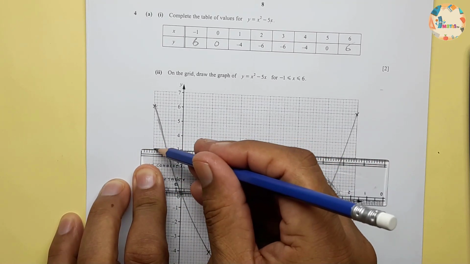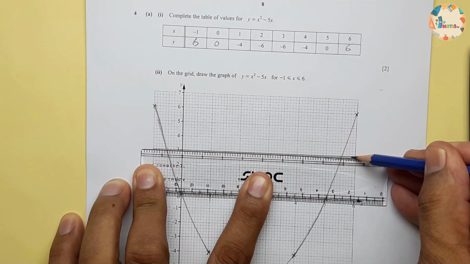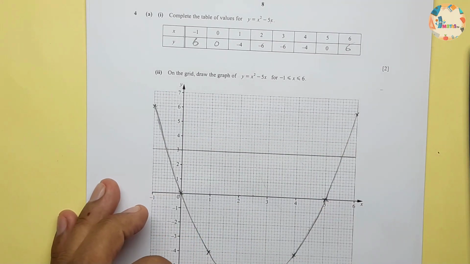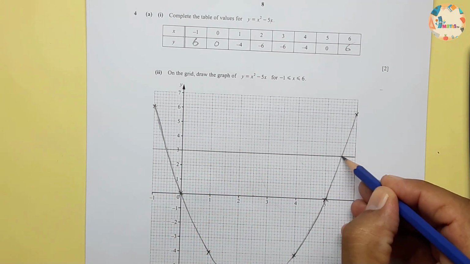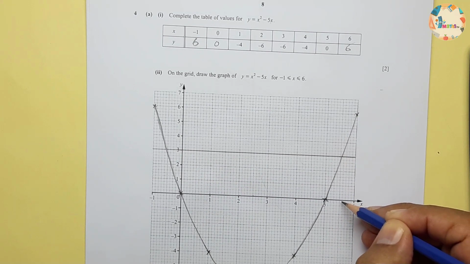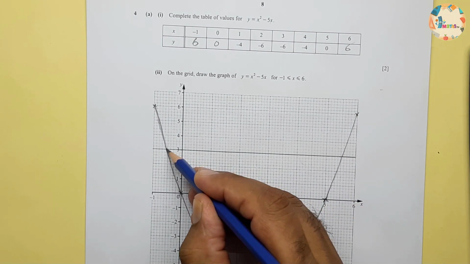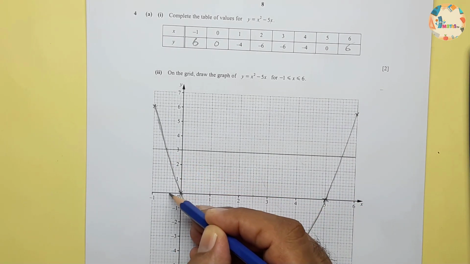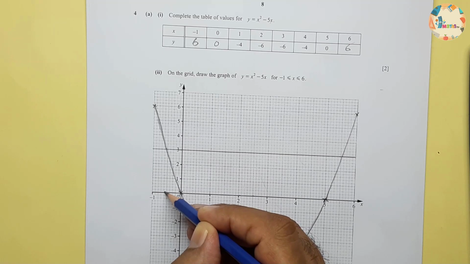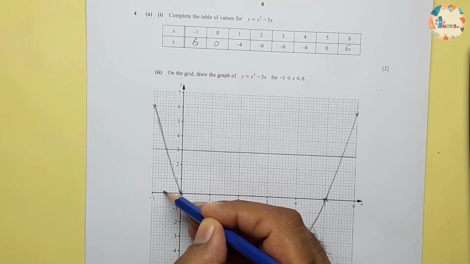So y is equal to 3 is this line, and we can see it is intersecting this graph at this point. We will check this y minus value first. This is 0.5 and it is a little more than 0.5, so we can take it as 0.6.